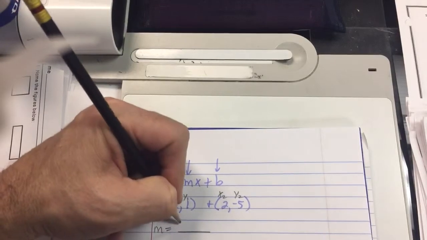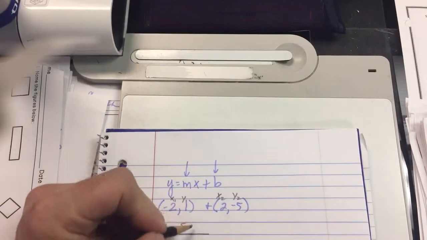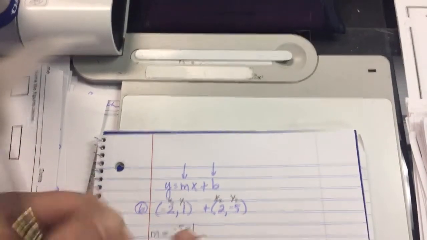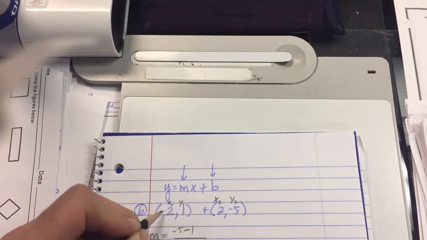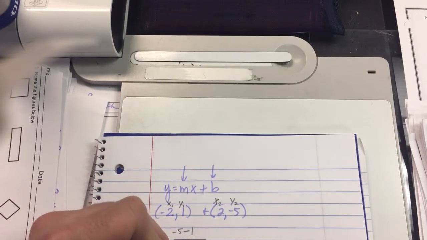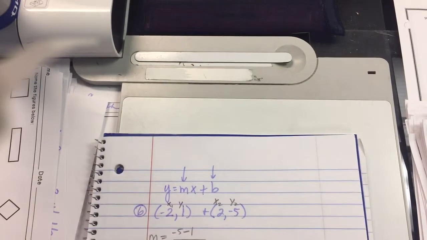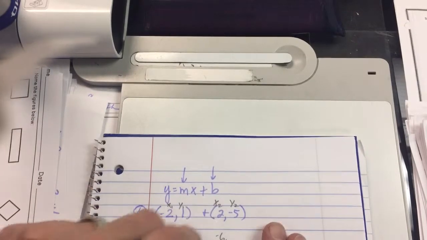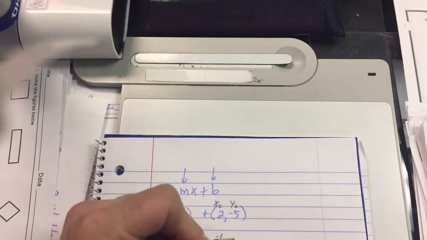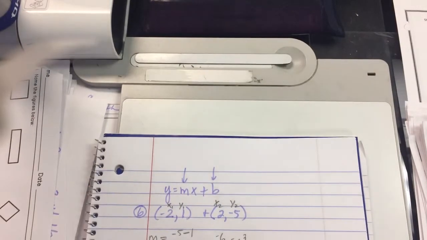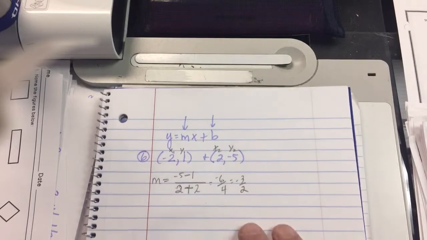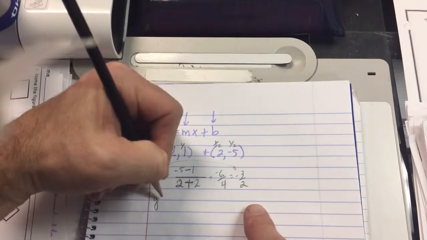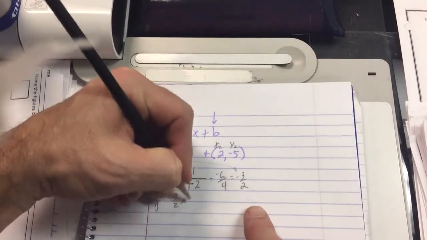That was the formula where we took y2, -5, minus y1, which is 1, divided by x2, that's positive 2, minus negative 2. That technically makes that 2 plus 2. So here we have -6 over 4. So my slope is -3 over 2. So now we have our m right here. So we're almost there. We have -3 over 2 x plus b.